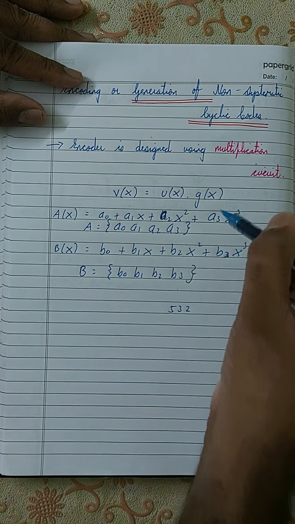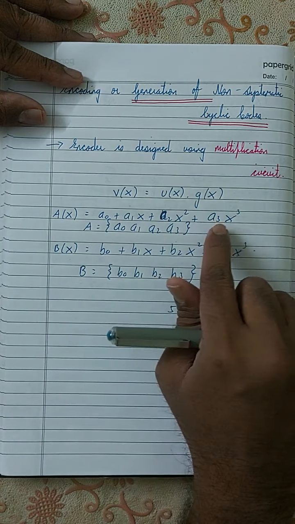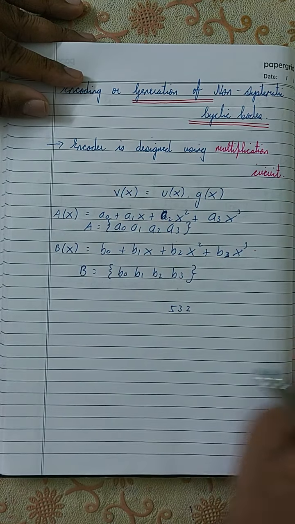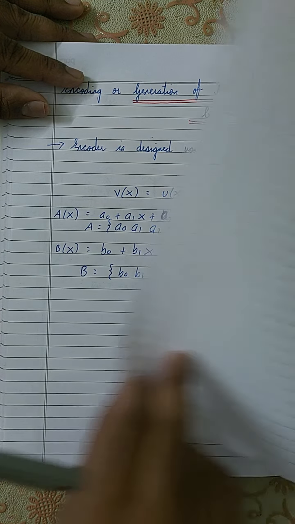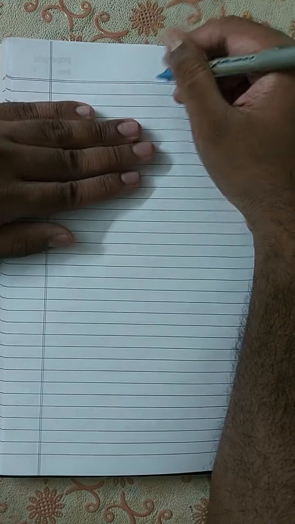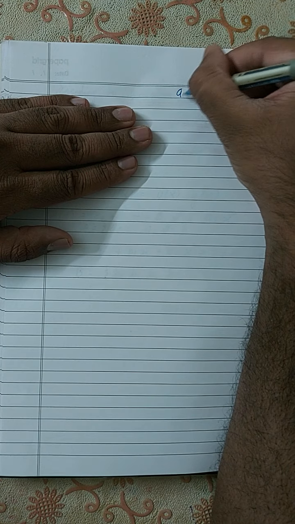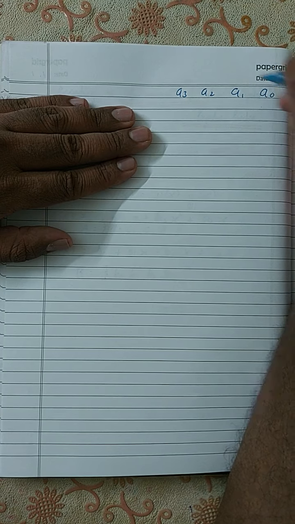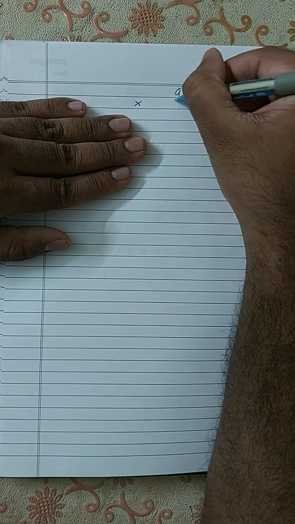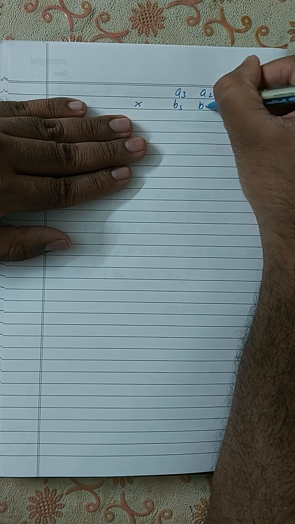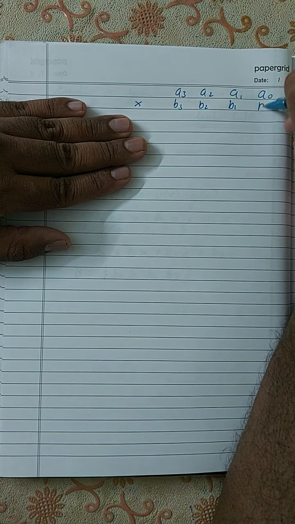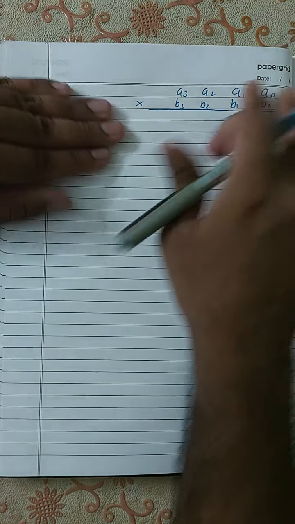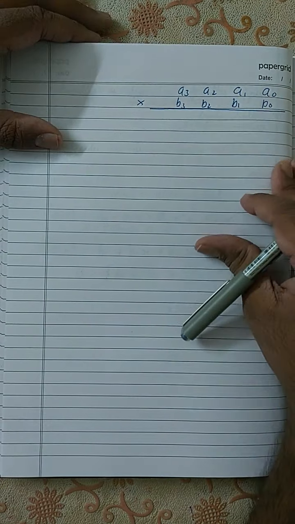Like that, over here A3 is the most significant bit and A0 is the least significant bit, which means if you do the multiplication, you write A3, A2, A1, A0 into B3, B2, B1, B0. This is how we generally write the multiplication operation. We all know what this multiplication operation is, right?